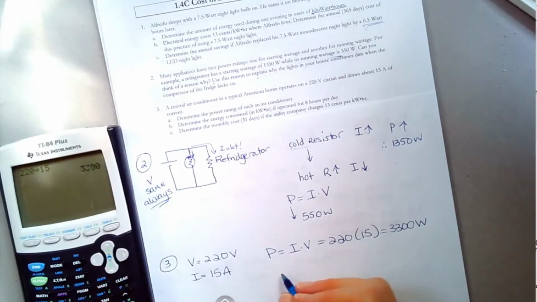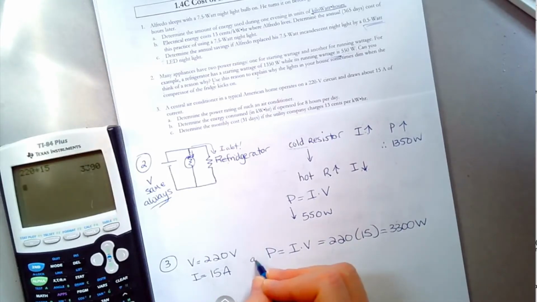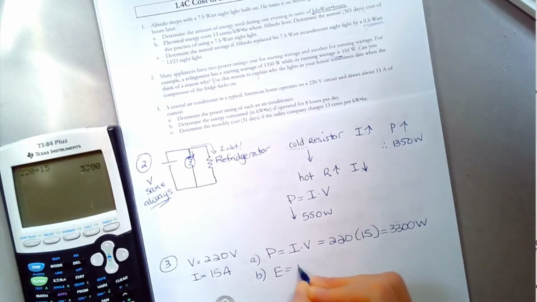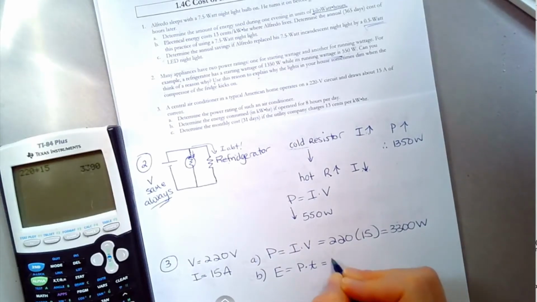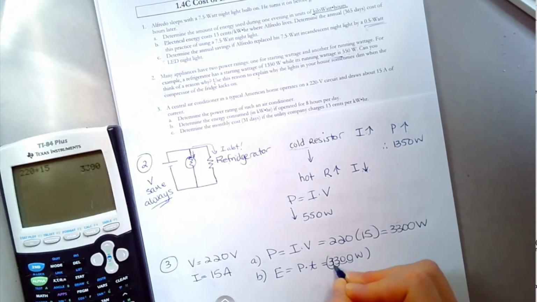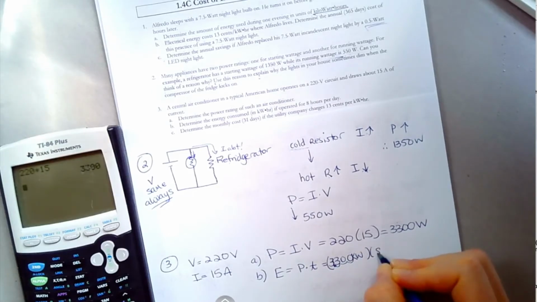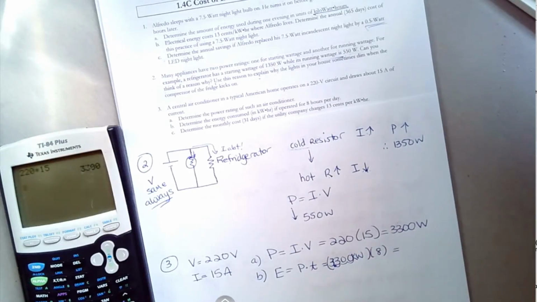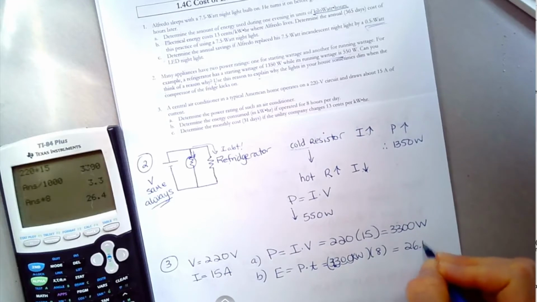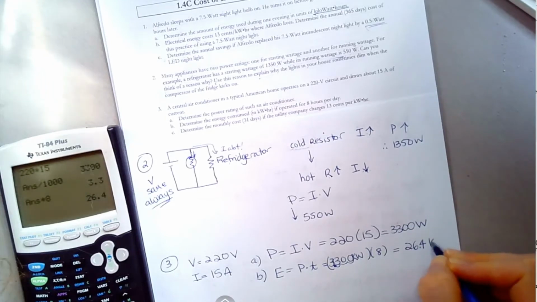The energy consumed if operated for 8 hours per day. So remember, energy is power times time. So if it's 3,300 watts, which is 3.3 kilowatts, times 8 hours a day. So let's divide that by 1,000 times 8. That's 26.4 kilowatt hours.